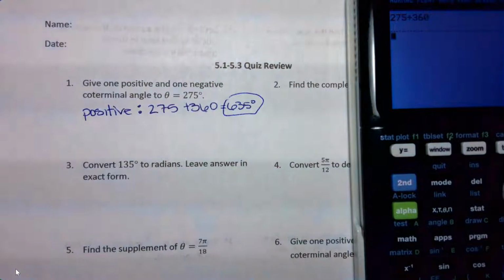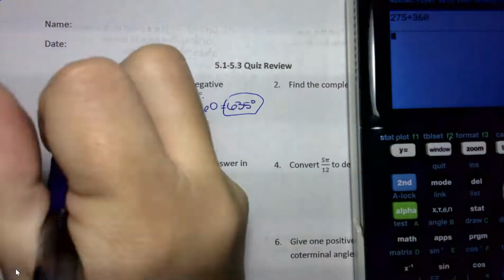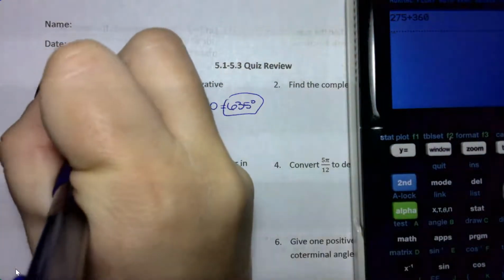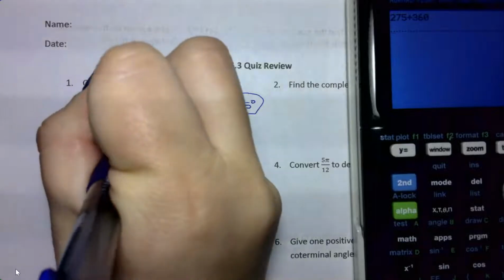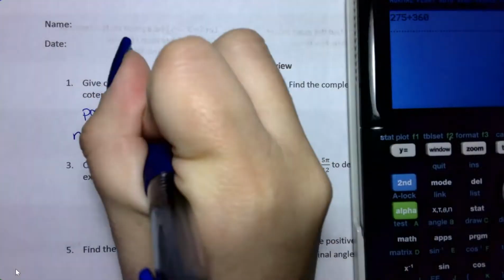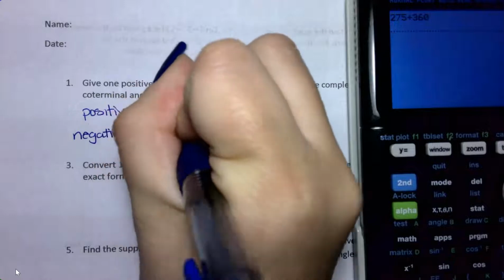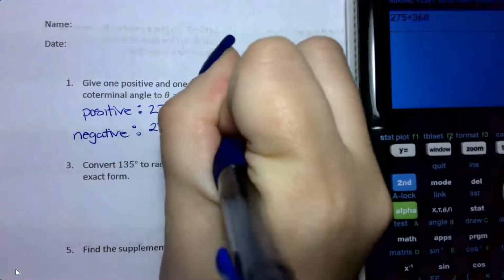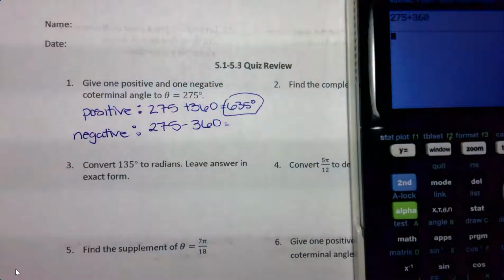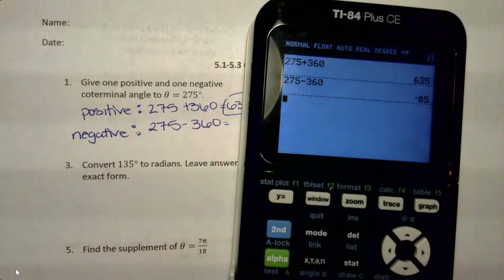Then for the negative coterminal angle, I want to take my angle and subtract 360 from it. My answer should have a negative sign in it. If for some reason you're taking the test and you still end up with a positive number, just subtract 360 again. So then I'm going to do 275 minus 360, which gives me negative 85.